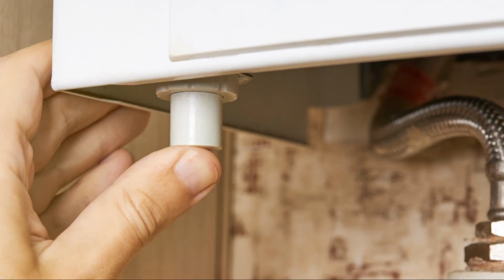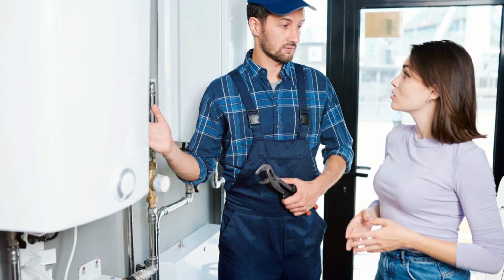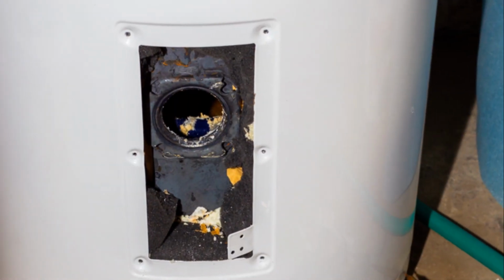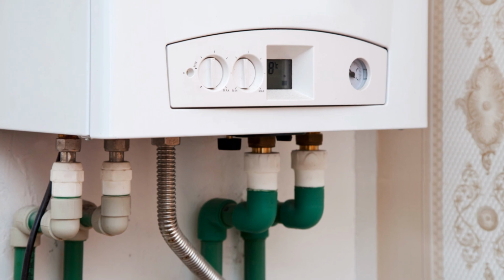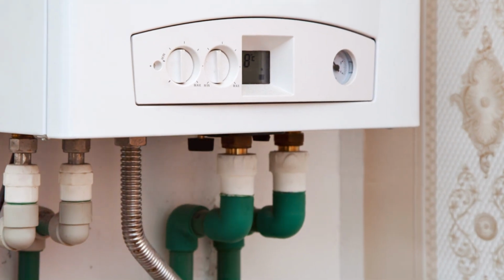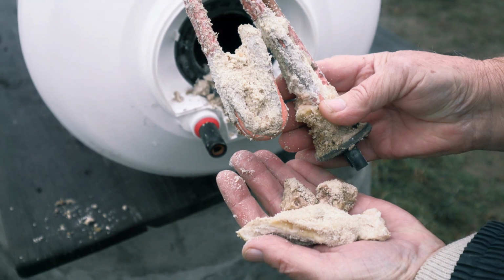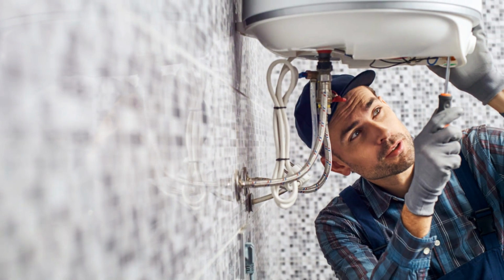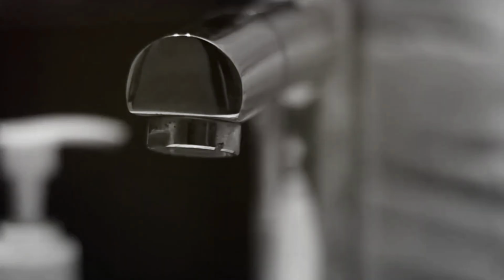These problems can be caused by sediment buildup, faulty thermostats, or broken heating elements. Let's start with sediment buildup. Over time, minerals in the water can settle at the bottom of your water heater tank, creating a layer of sediment. This sediment can insulate the water from the heating elements, causing the heater to work harder and less efficiently. You might notice that your water isn't as hot as it used to be, or that it runs out quickly. To fix this, you need to flush your water heater.